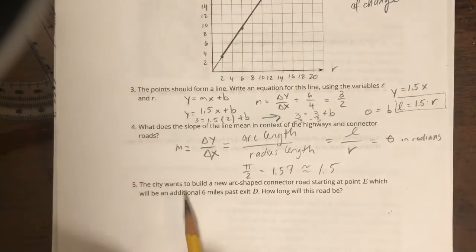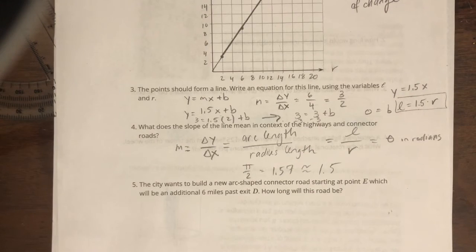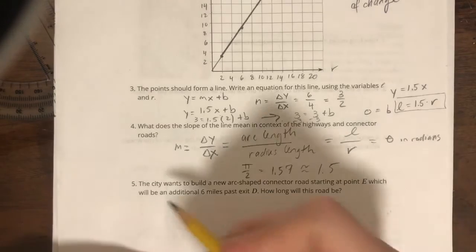The city wants to build a new arc-shaped connector road starting at point E, which will be an additional 6 miles past exit D. How long will this road be? Okay, so they're asking us to make a prediction based on the formula we've created.